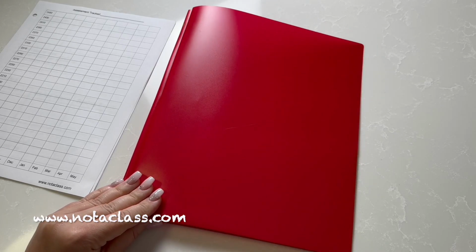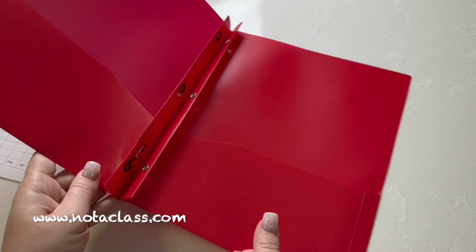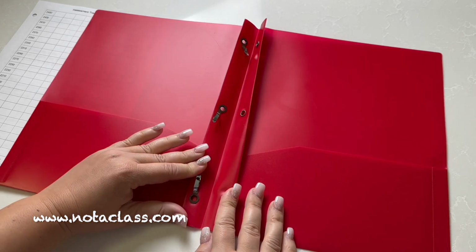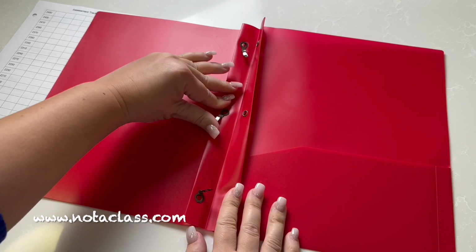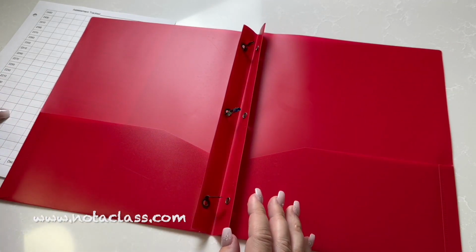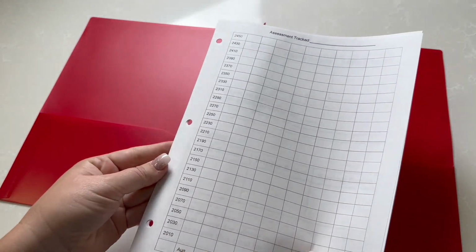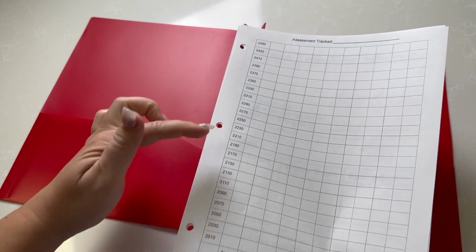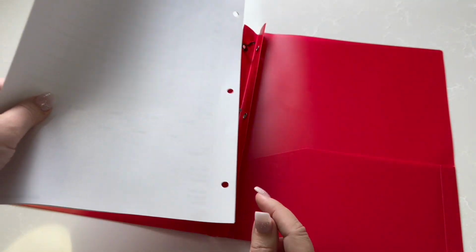Okay, so let's set up your data folders. The first thing you need to do, when you open them, is put all of these metal pieces up like this. And then you take all of your data sheets. They should all be 3-hole punched. And then you place them.